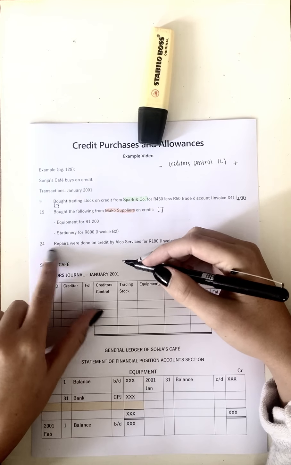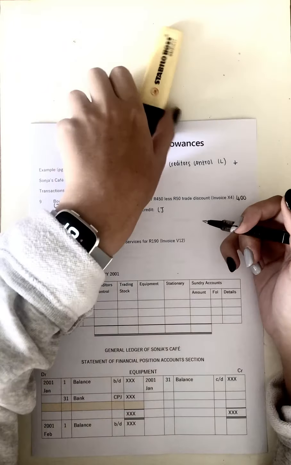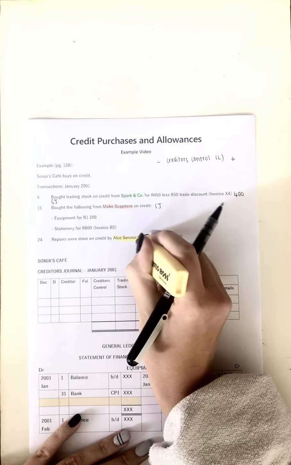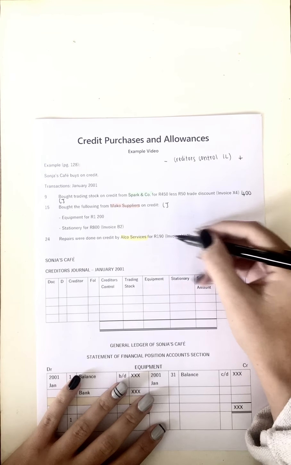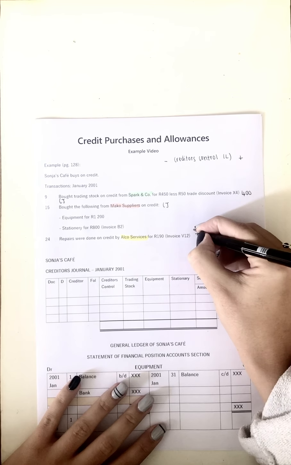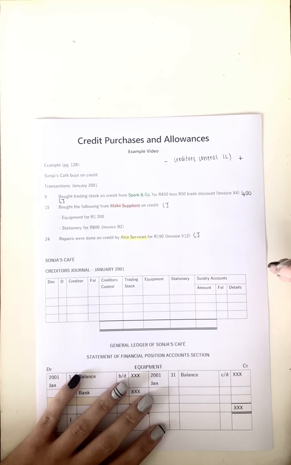Then the 24th, repairs were done on credit by Alco Services. So that's our third creditor, so the third person that we owe money to. 490 Rand invoice V12. So this also goes into our CJ because we're making credit payments. We're buying things on credit.